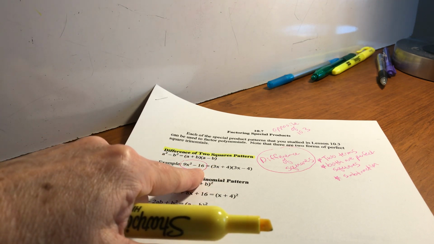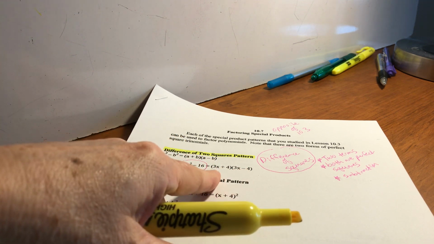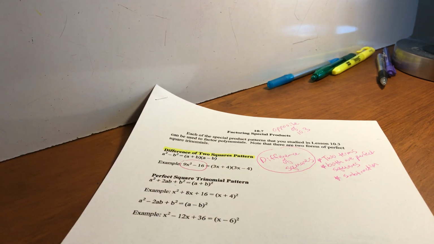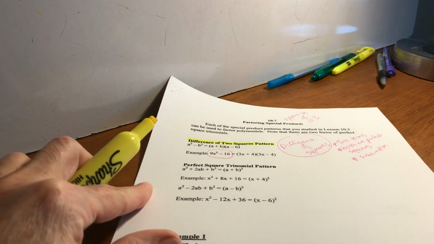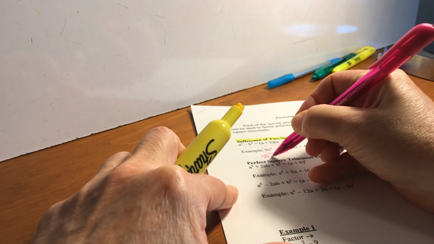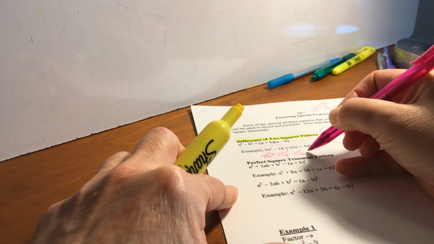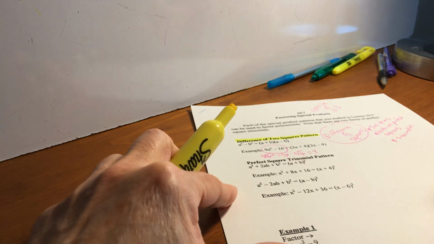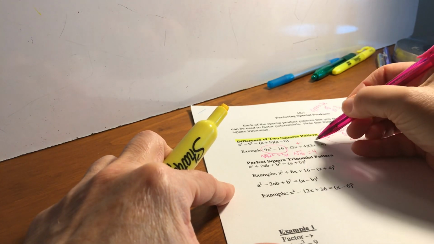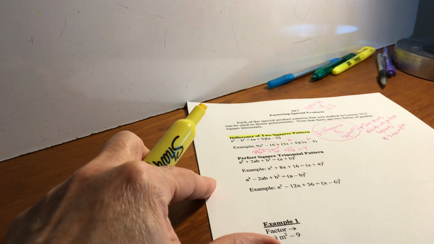Take the square root of the 16, and you get 4. Notice in your factored form, you have 3x plus 4 and 3x minus 4. One will be addition and one will be subtraction. Really you're just finding the square root of 9x squared equals 3x, the square root of 16 equals 4, putting them in two sets of parentheses, one plus, one minus, and that is your factored version.